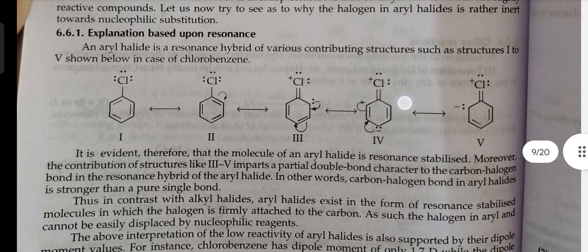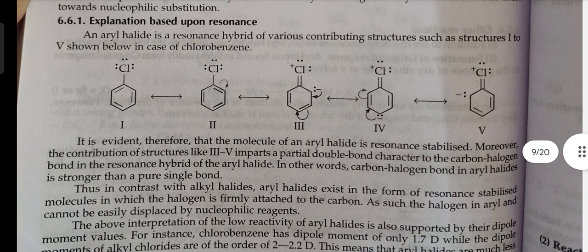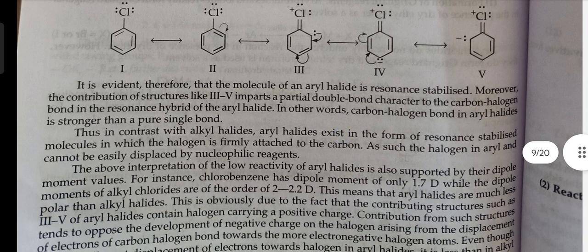Explanation based upon resonance. An aryl halide is a resonance hybrid of various contributing structures, such as structures 1 to 5 shown. It is evident, therefore, that the molecule of the aryl halide is resonance stabilized. Moreover, the contribution of structures like 3 to 5 imparts a partial double bond character to the carbon-halogen bond in the resonance hybrid of the aryl halide. In other words, the carbon-halogen bond in aryl halide is stronger than a pure single bond.